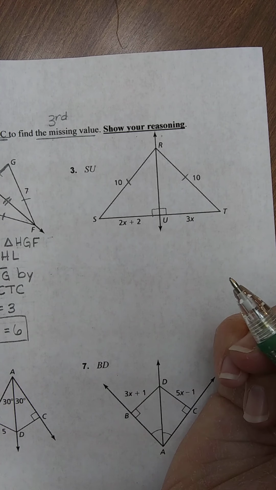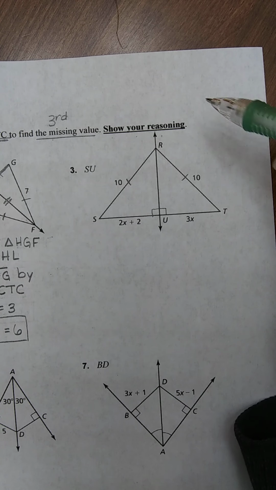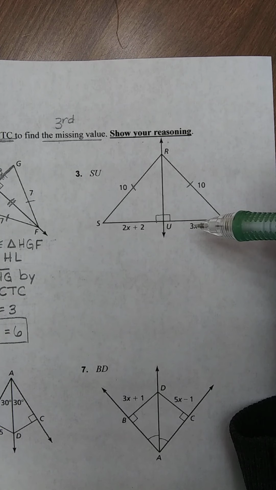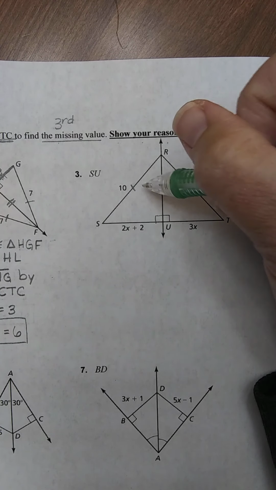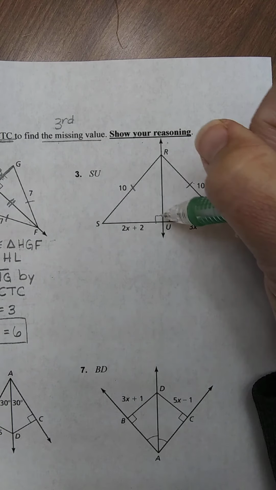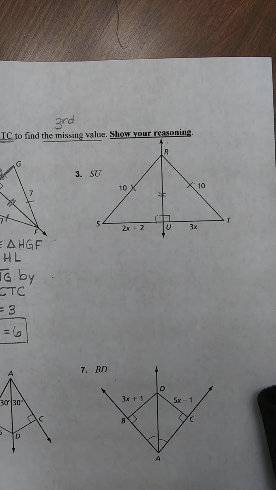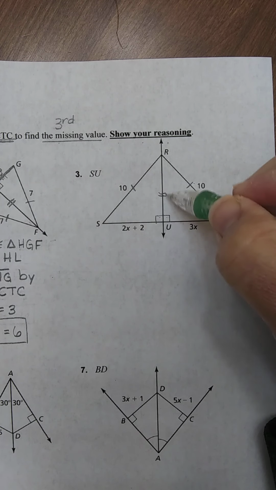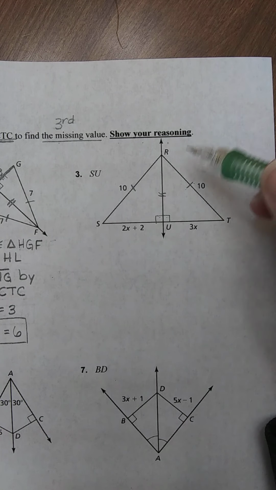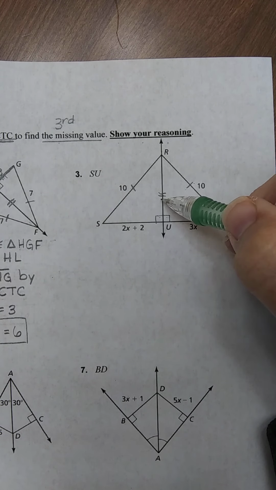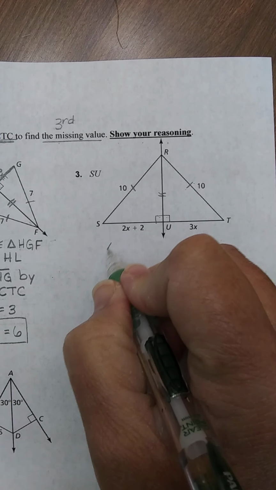Number 3's setup is very similar based on what's marked. Now these X's down here don't really help me, they're just expressions. I need to know what the actual values I have. So I've got a 10 and a 10 marked, another right angle, and another shared side. To figure out which one we're going to use to say that these triangles are congruent, let's look. We have an angle, a side, and a side. That's a bad word. So the side that's marked is the hypotenuse, and then we have that joint leg. So this is going to be hypotenuse leg.